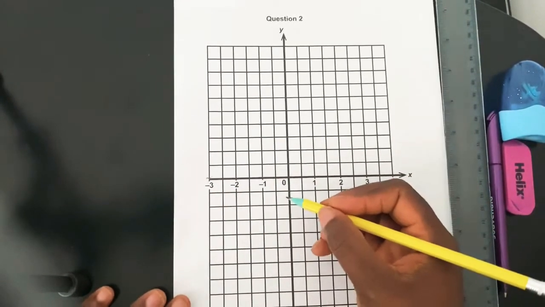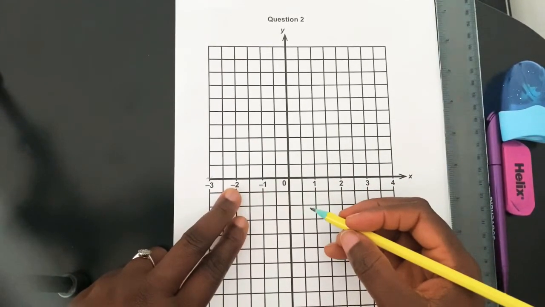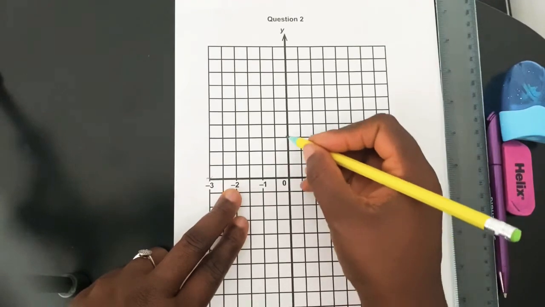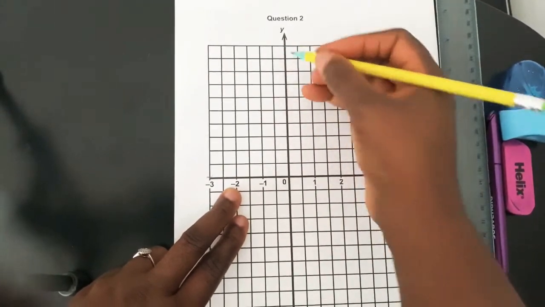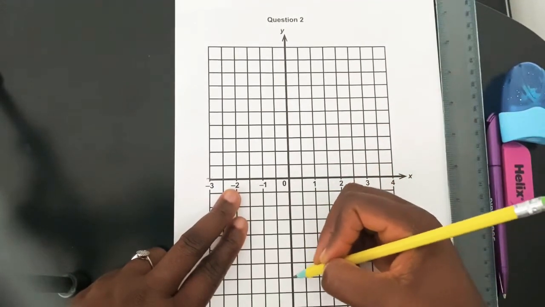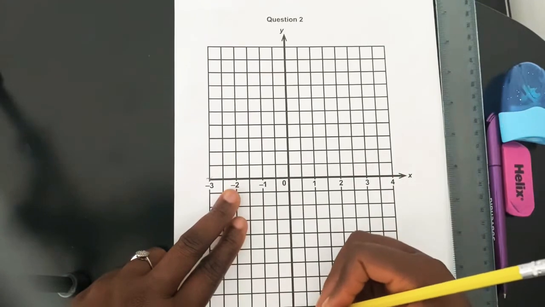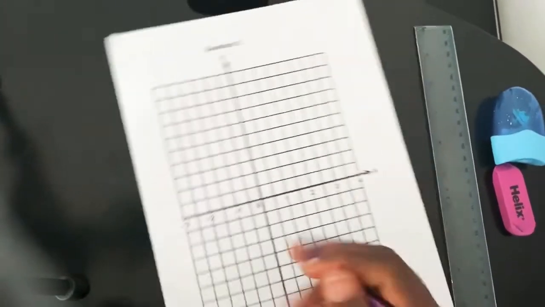When x is equal to minus 2, y is equal to minus 15. Ooh. So 1, 2, 3, 4, 5, 6, 7, 8, 9, 10. So that's not up to, so if we go, oops, sorry.